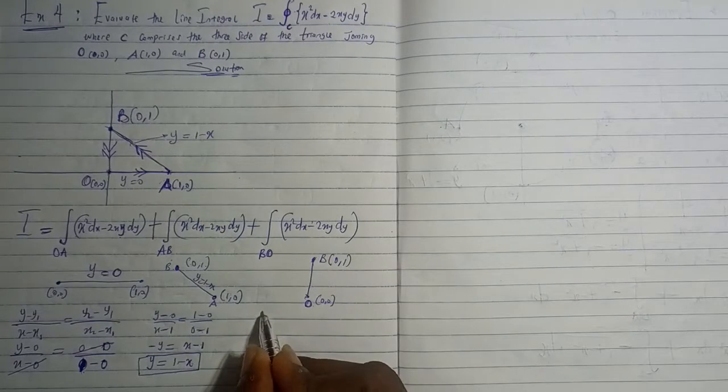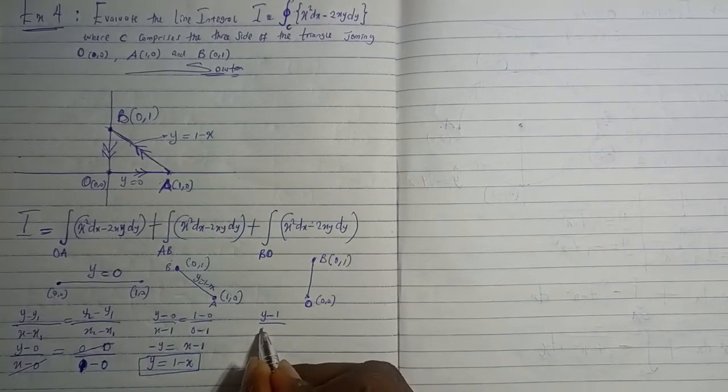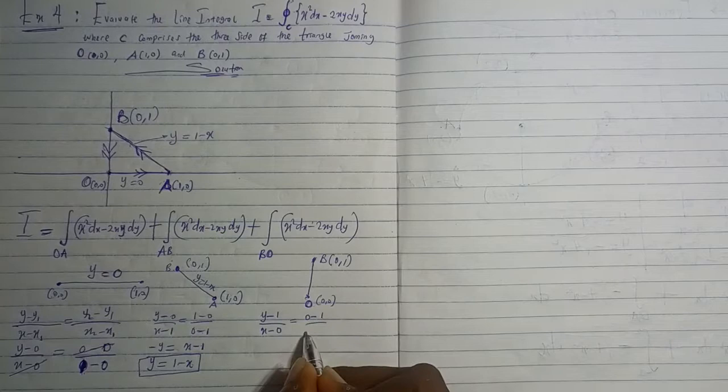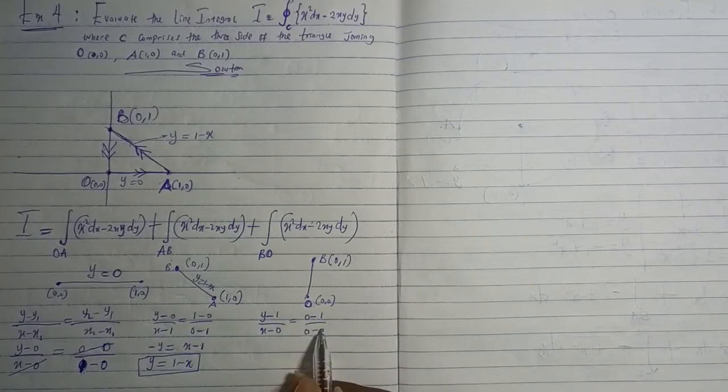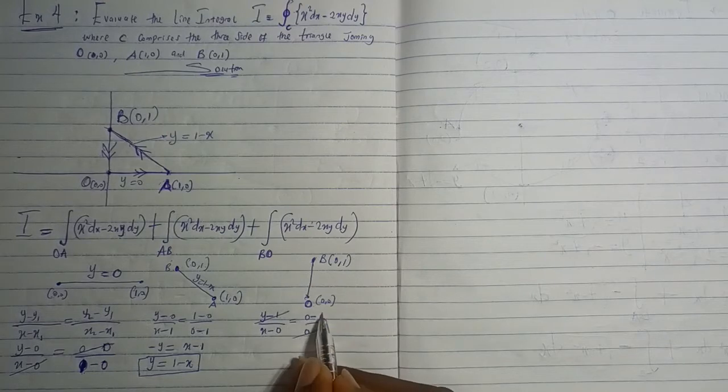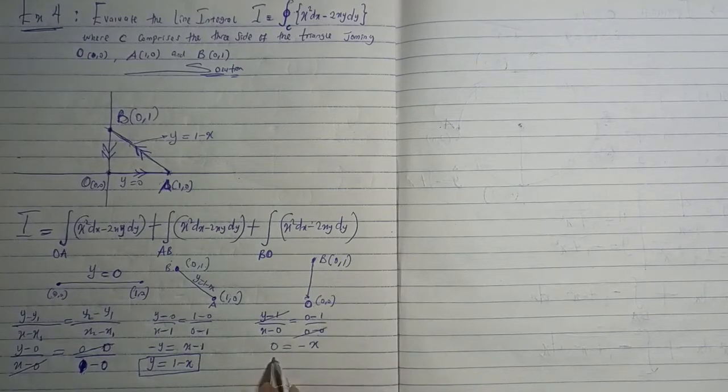So if I apply that same formula, I have (y minus y1) over 1 equals (x minus x1) over 0. Then y2 is 0 minus y1 is 1, and x2 is 0 minus 0. So trivially, this becomes 0, and then x times minus 1, that's minus x. So I have 0 equals minus x. And when you cross multiply, you have 0, you have minus x. So in this case, x is equal to 0.